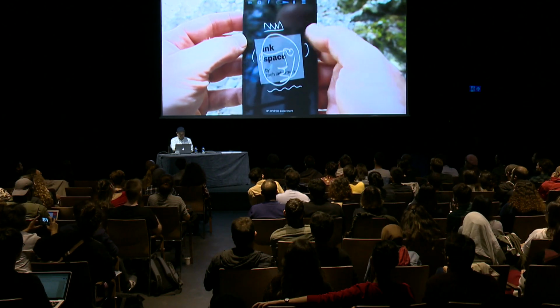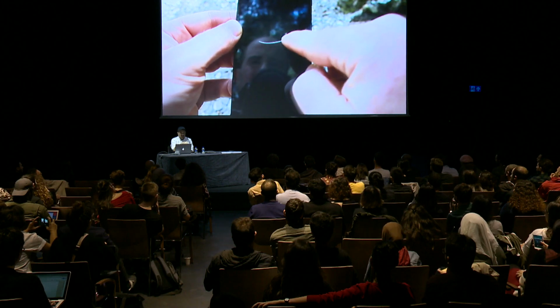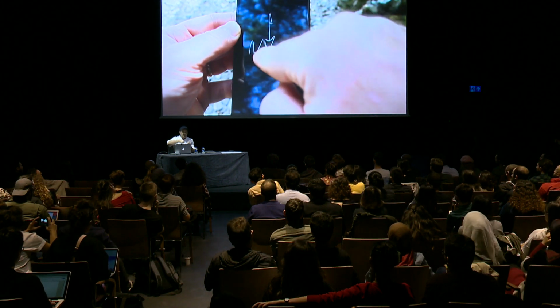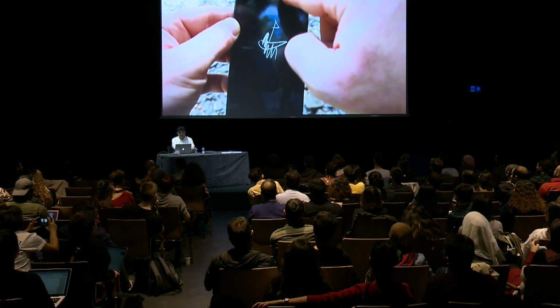So this is an Android app where you can make a drawing, and when you rotate the phone, the drawing rotates. It's just using the accelerometer and the gyroscope. The idea is that it's a flat surface, so you're making a two-dimensional drawing, but then as you rotate the phone, the drawing rotates in 3D.